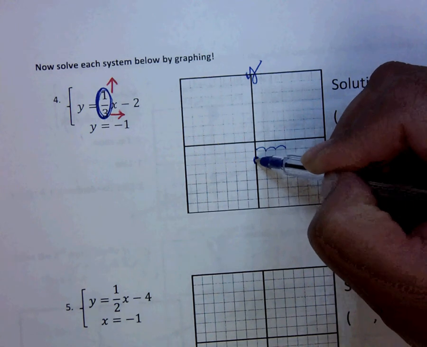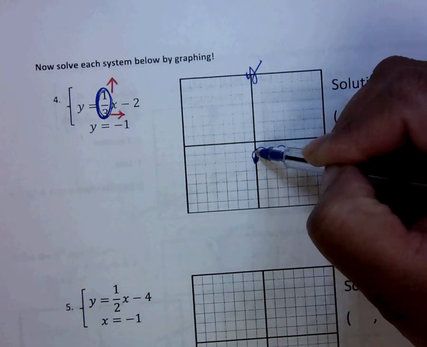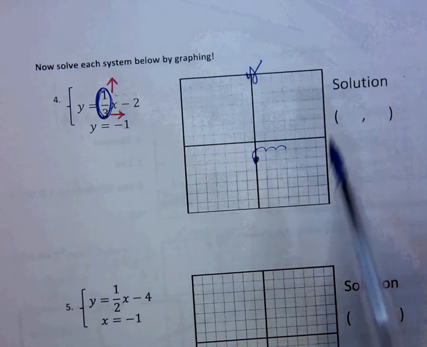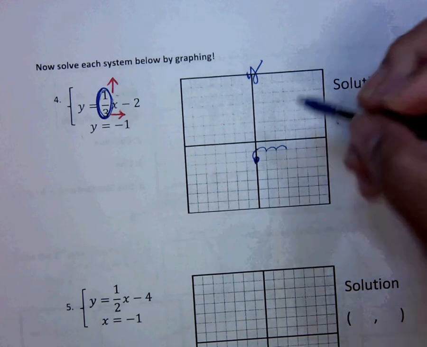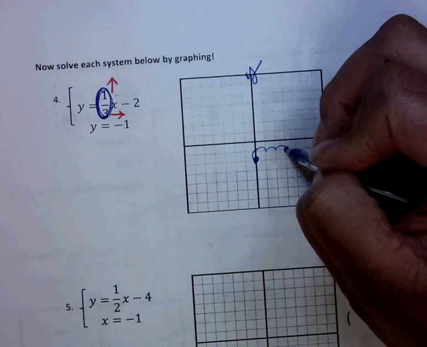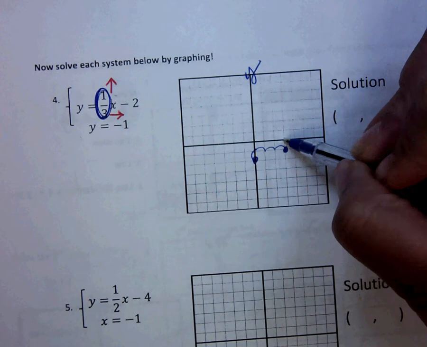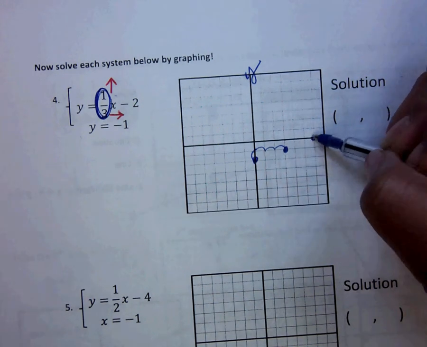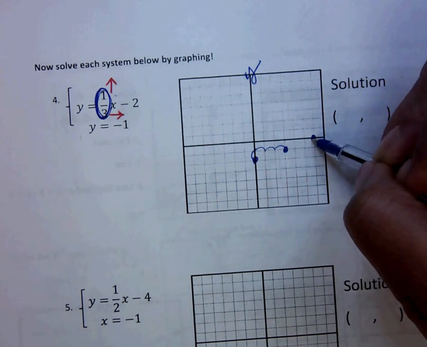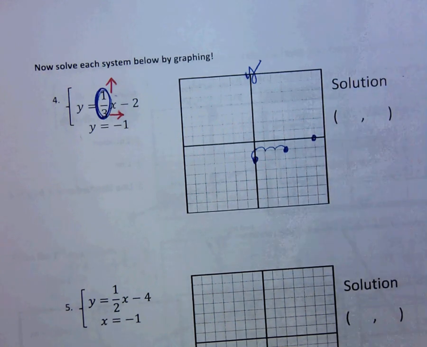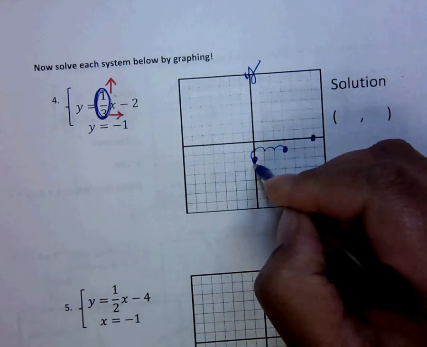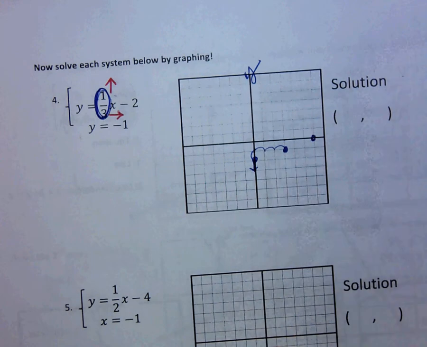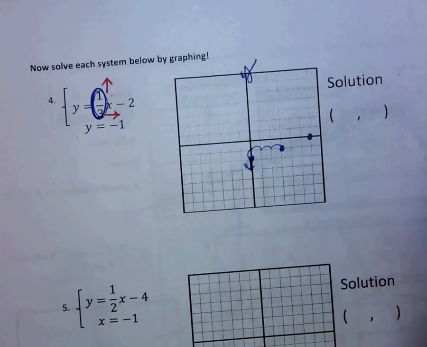Okay, so we went up 1, which is what we were supposed to do. And then we went right 3. And we plotted our point. Continue that pattern, up 1, right 1, 2, 3. Now we need to go the other way because we need to graph the entire line. So we do the opposite of everything. We're going to go, instead of up 1, down 1. Down 1 entire box. Okay?